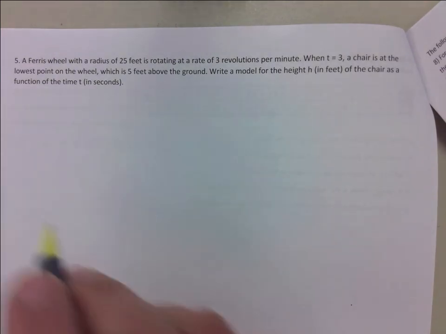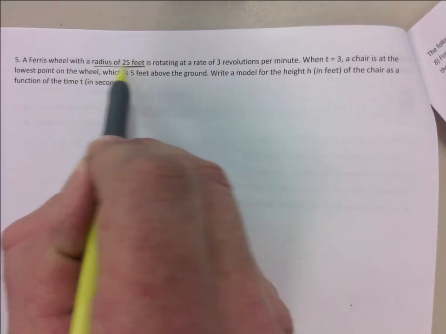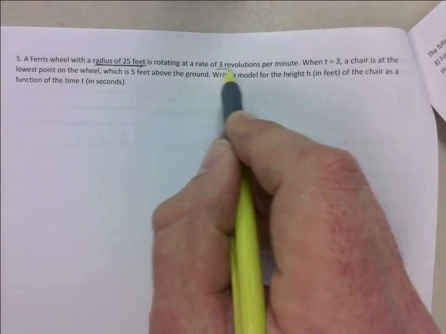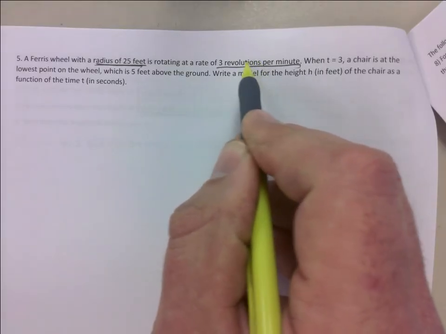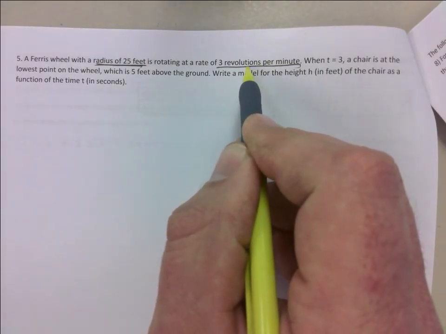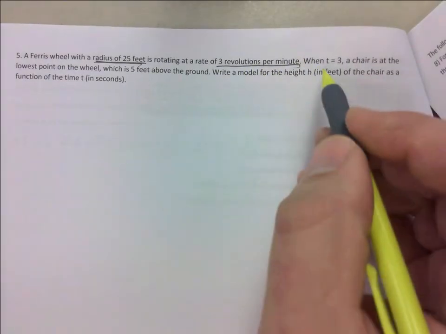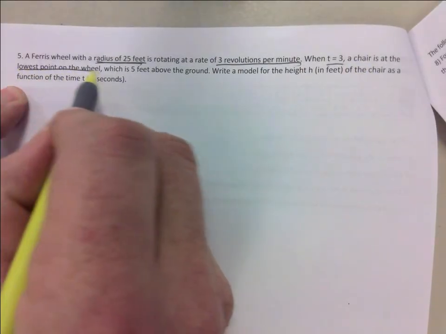We'll figure it out. All right, a Ferris wheel with a radius of 25 feet is rotating at a rate of 3 revolutions per minute. Is this a period? 3 periods combined. You've got to work with that, okay? When time is equal to 3, a chair is at the lowest point of the wheel.